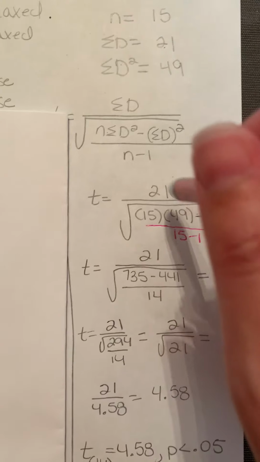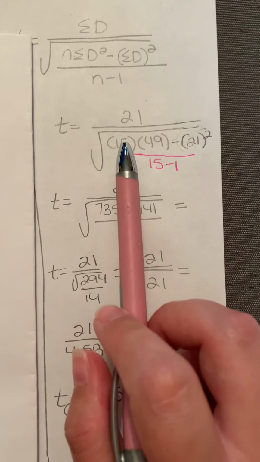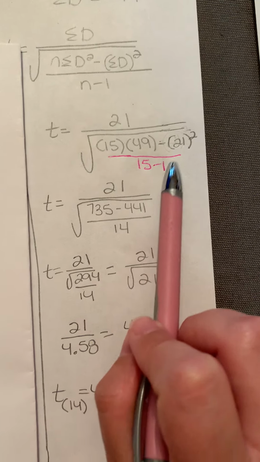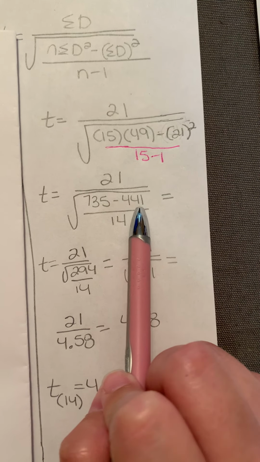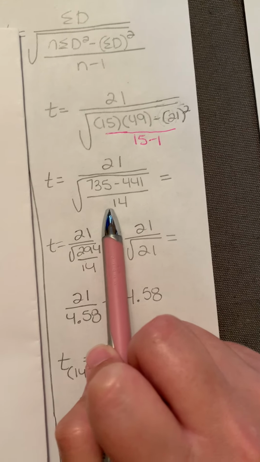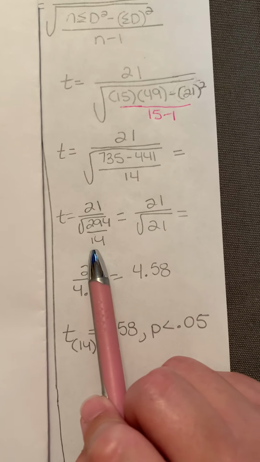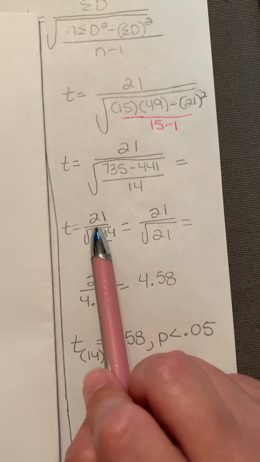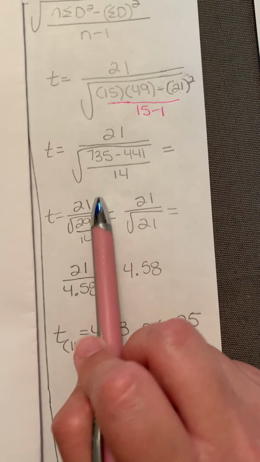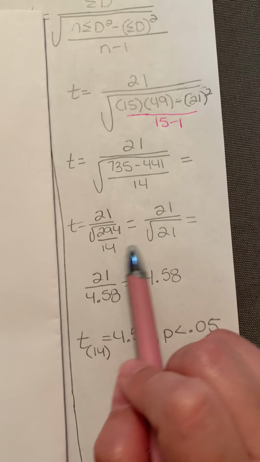And so if we go down the formula with that, this is what we end up with. So 21 over, and 735 is what you get when you multiply 15 times 49. And then when you take 21 and square it, you get 441. So I'm taking 735, subtracting 441. And then my denominator is 14, which came from the 15 minus 1. And so then we can come down here. We can see 21 divided by the square root of 294, which is what you get when you subtract this, divided by 14. When you take 294 divided by 14, you get 21.